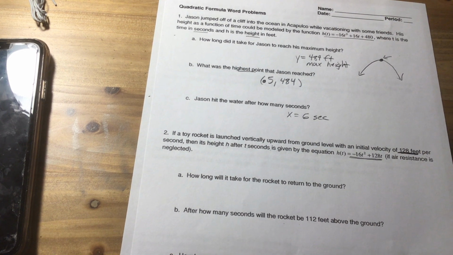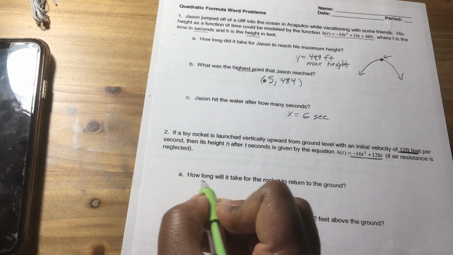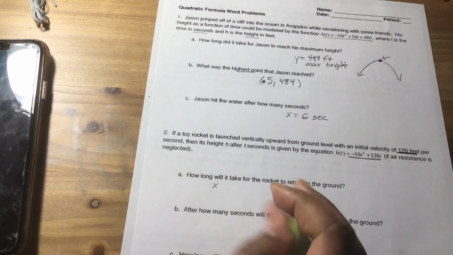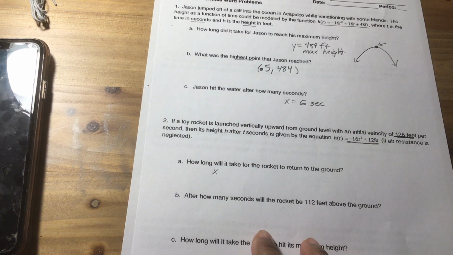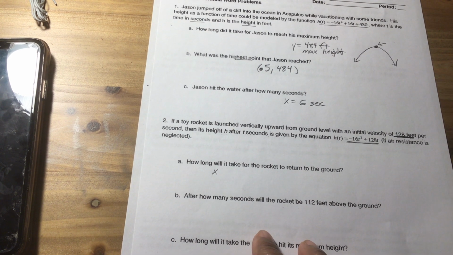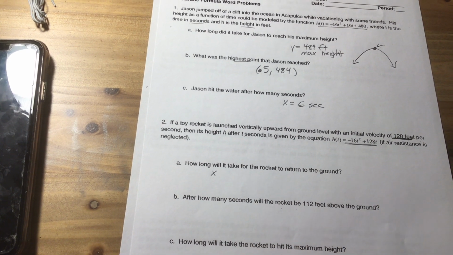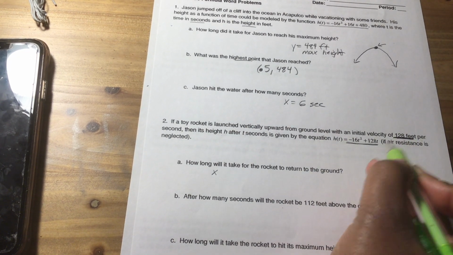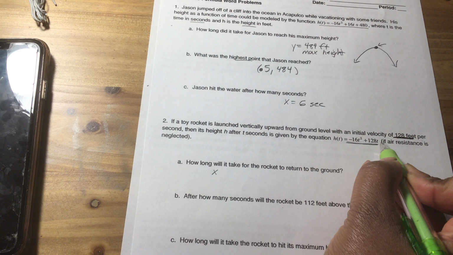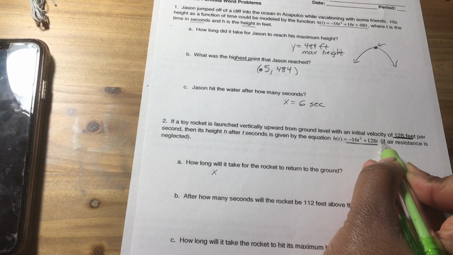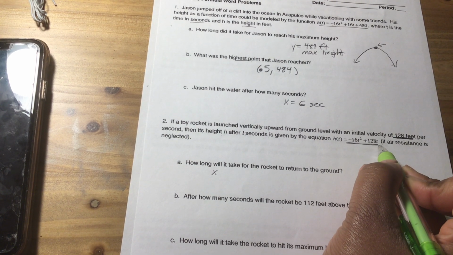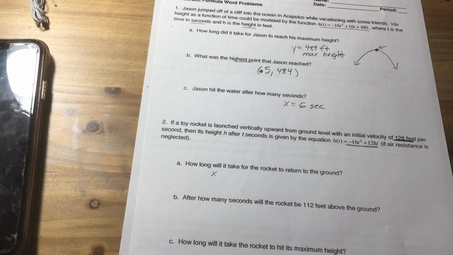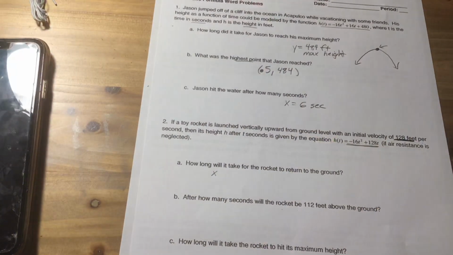So what we're going to do, it says how long. Again, this is x, because we're dealing with seconds for time. That's how long it takes for the rocket to return to the ground. So it starts at the ground, 0, because there's no c value here. The starting amount is missing, so your starting amount is automatically going to be 0. It starts at the ground. So when does it hit the ground again?